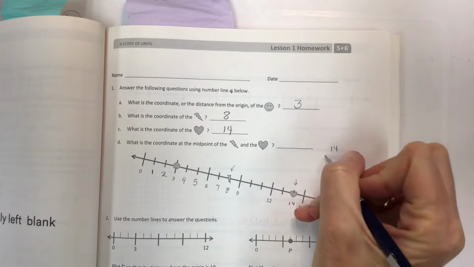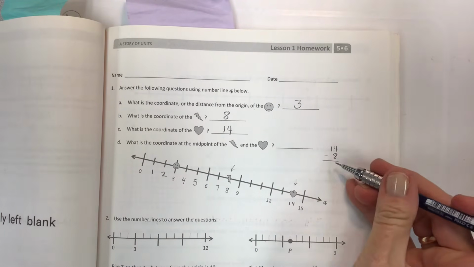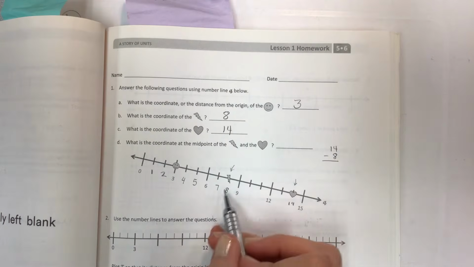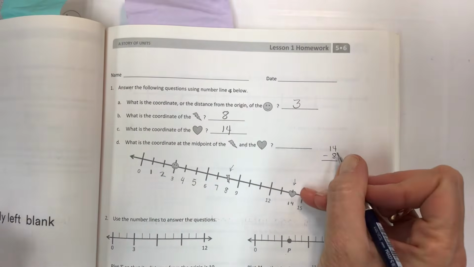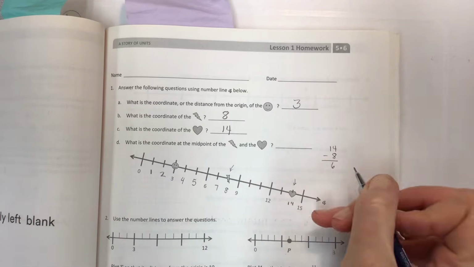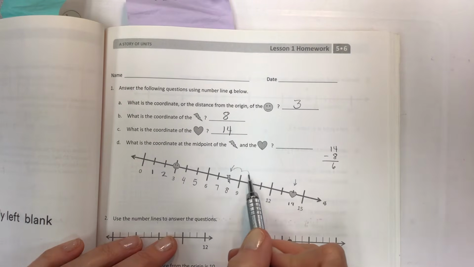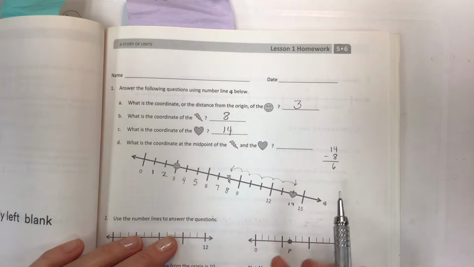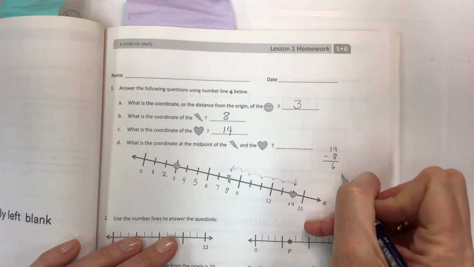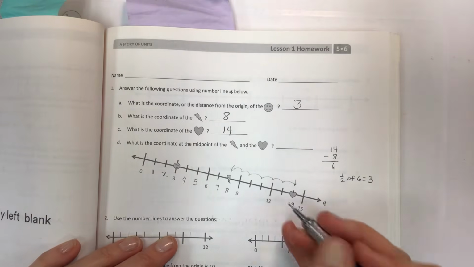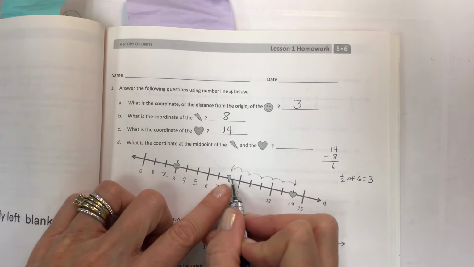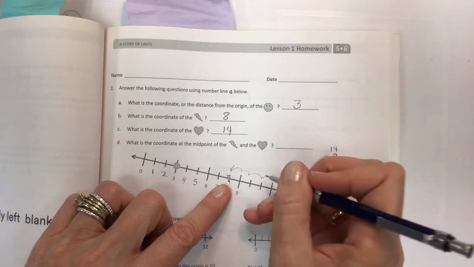Now mathematically, you would want to find the difference between these two and then take the halfway point. So the difference between 14 and 8, you've got your 6. 1, 2, 3, 4, 5, 6. So what's the halfway point? It's going to be half of 6 equals 3, and the halfway point or midpoint would be from here, 1, 2, 3.